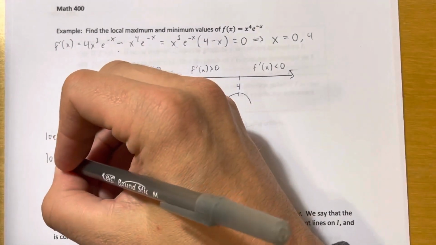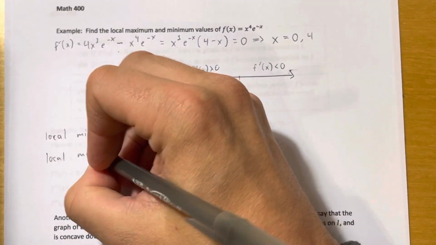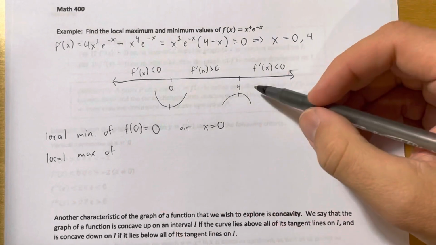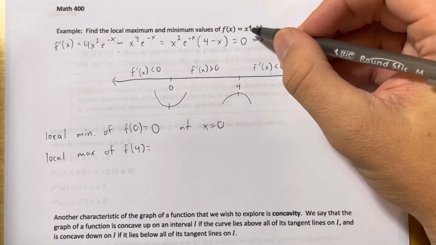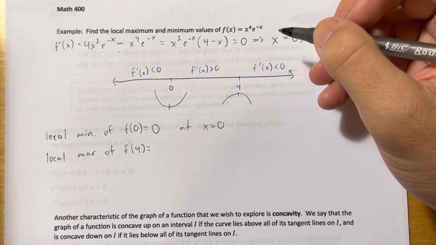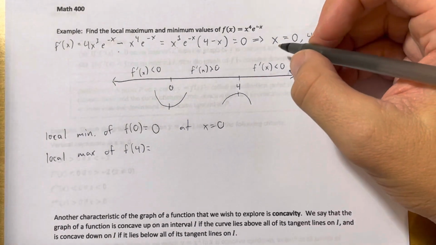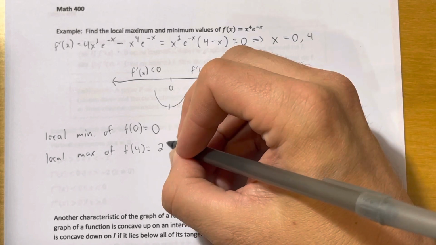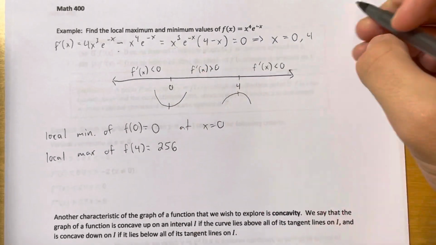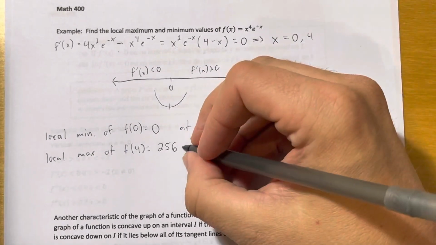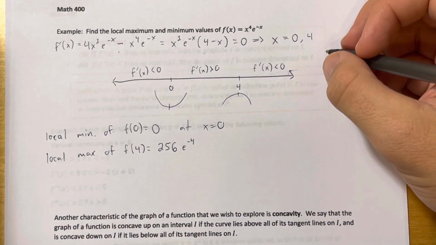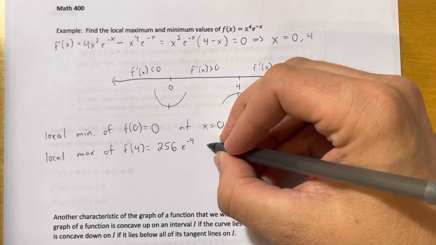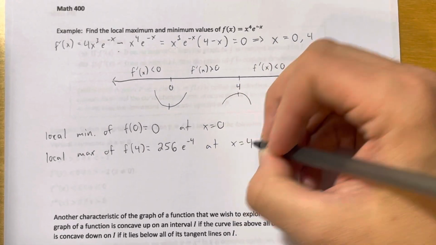Okay, what about my local max? That occurs at x equals 4. So f of 4 would equal 4 to the 4th power, which is 16 times 16, that's 256, times e to the negative 4th power, which I leave in the form of e to the negative 4th. I'm not really interested in getting a decimal out of that, at x equals 4.